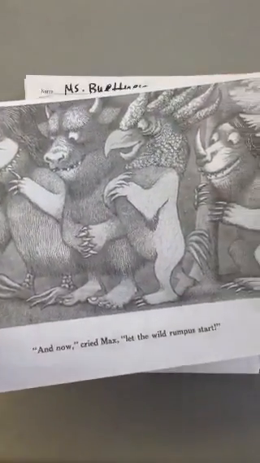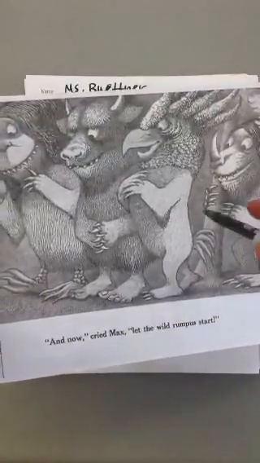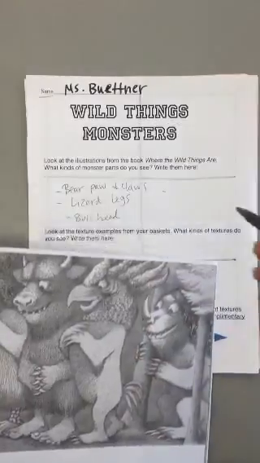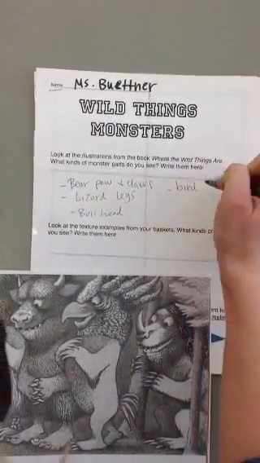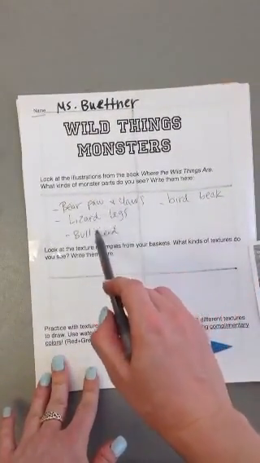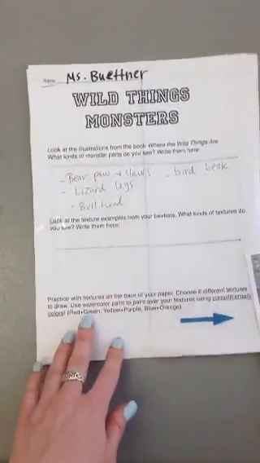Now maybe I will flip to a new page. Ooh, this looks like some new type of animals here. When I look at this monster, I see a bird beak. So I might say a bird beak. I can keep looking at these pictures and answer at least 5 different monster parts that I see.